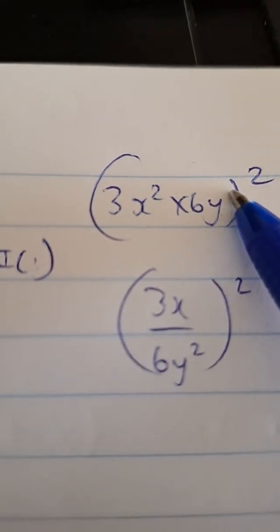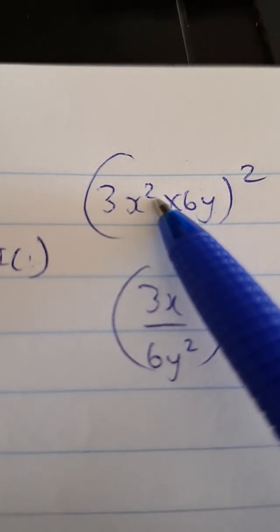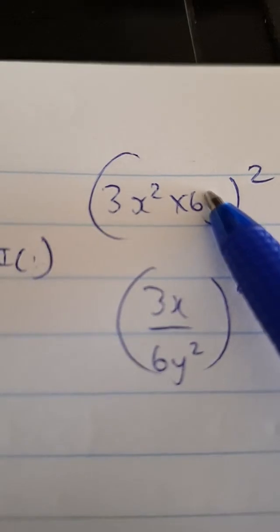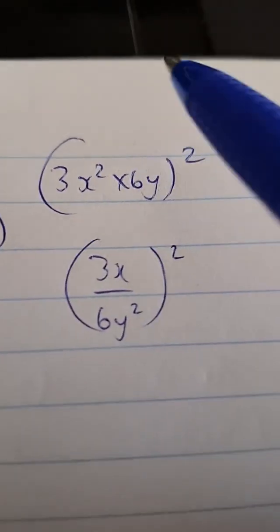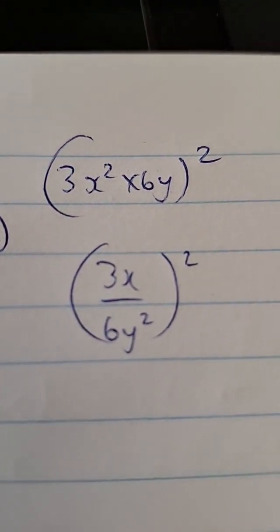inside the bracket, my brother, if inside the bracket we had a multiplication sign or a division sign, then we would simply apply the exponent to everything inside this bracket. That's what's important here. Okay.